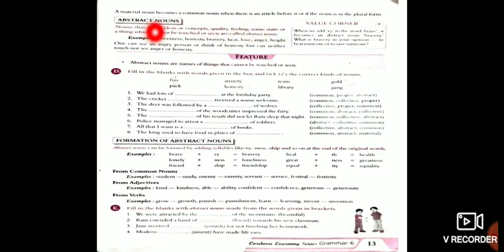One can see an angry person or think of honesty, but you can neither touch nor see anger or honesty. Can you see that anger? No, we can just feel. We can just feel that our mother is angry today, but we cannot see that anger. So, abstract nouns are the names of things that cannot be touched or seen.